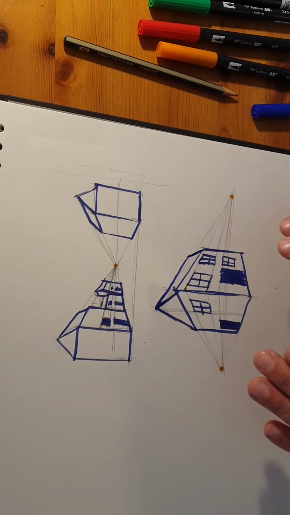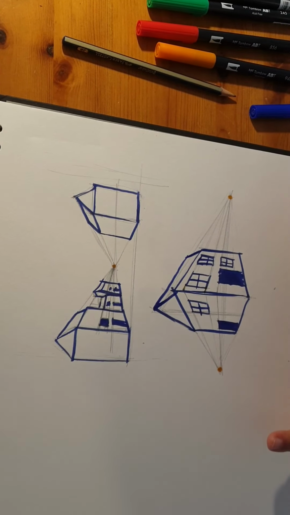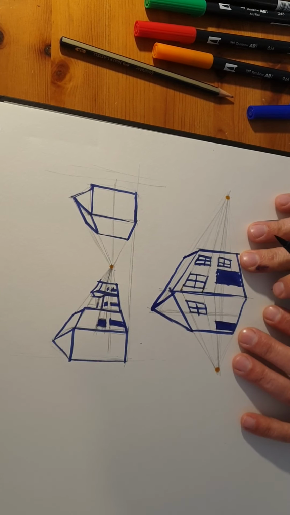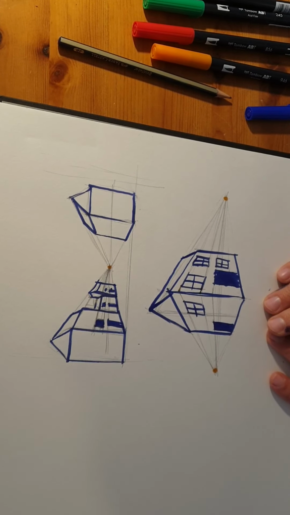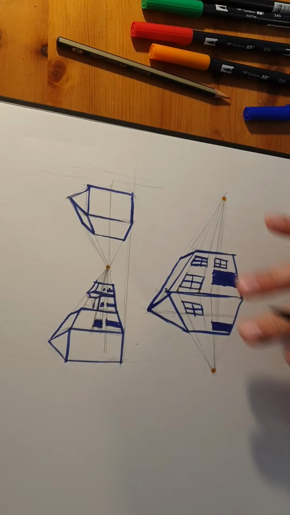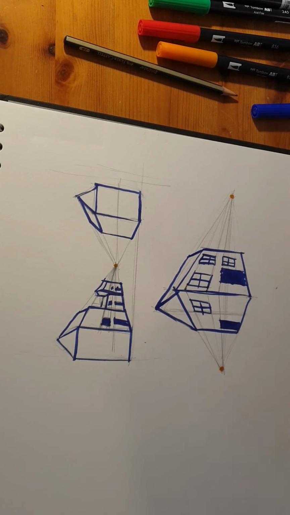So this is 2-point perspective, the more common perspective that you will probably find yourself using. This can also be adapted and played around with, used to draw cars, motorbikes, and all sorts of things, if you want to put it into some sort of perspective there.